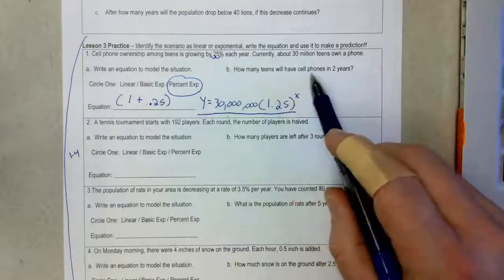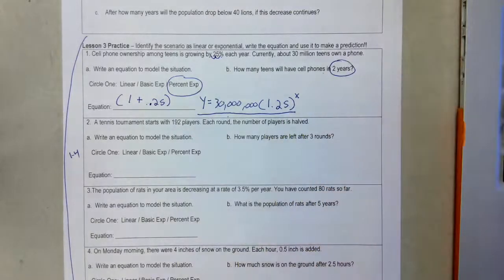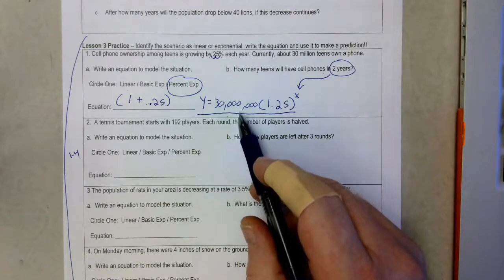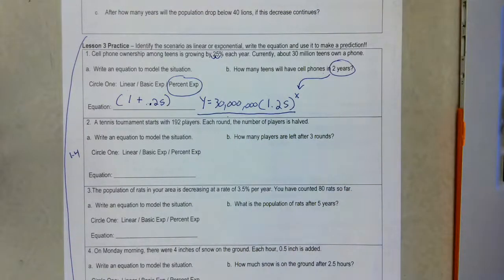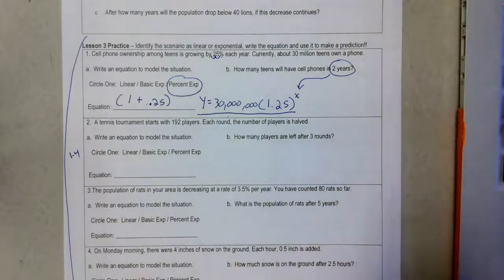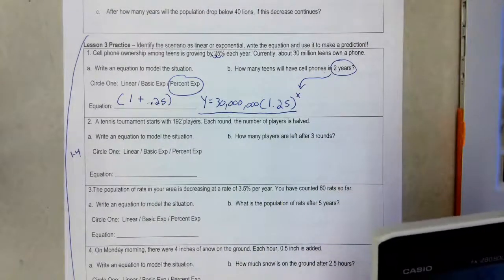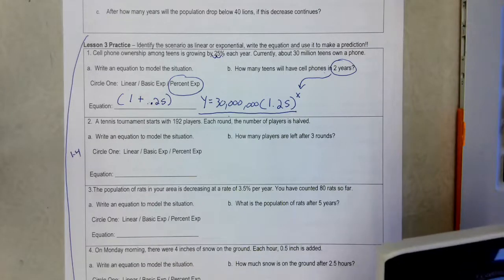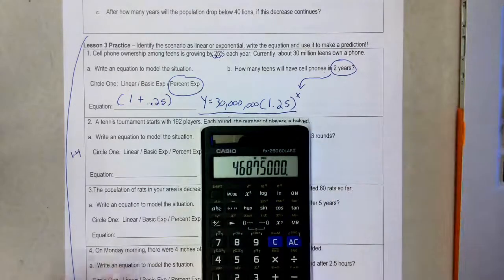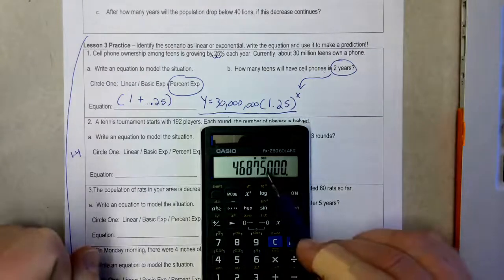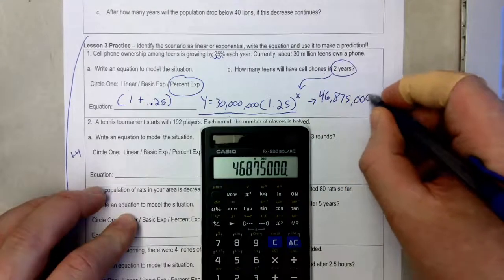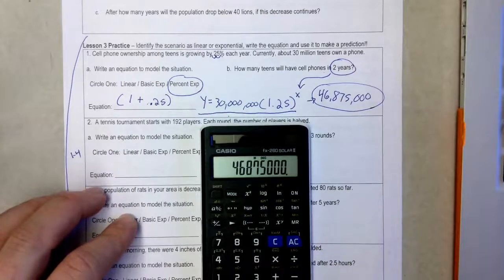Now, to figure out how many teens will have cell phones in 2 years, that 2 is now my x value. That's my input. So I'm going to put 2 into the exponent and then multiply it by 30 million. All right, so I don't even know if my small calculator can do this. It's going to be 1.25 squared, because you're going to put 2 in for the x, so that's 1.25 times itself. And I'm going to multiply that by 30 million. And look at that. Here's how many teens are going to have a phone after 2 years. That is going to be 46,875,000 teenagers with phones. That's how we do number 1.